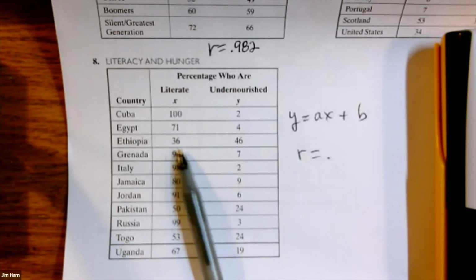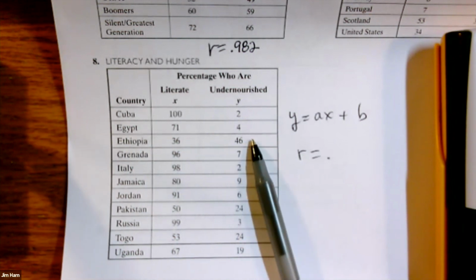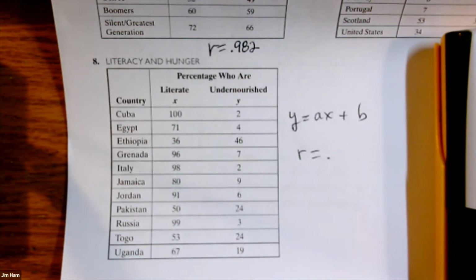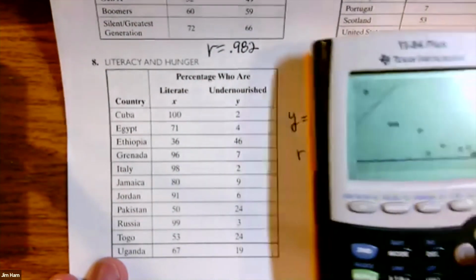And because of that, you have a very large percentage of undernourished children. So as you educate more, the undernourished rate goes down. And you should see this in your scatter plot.